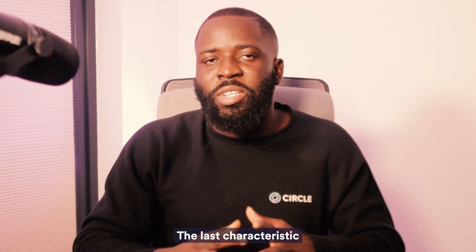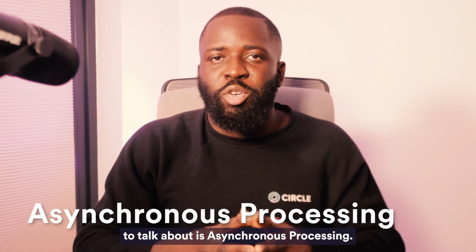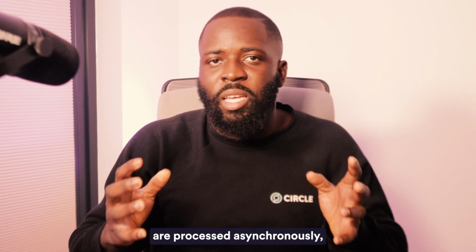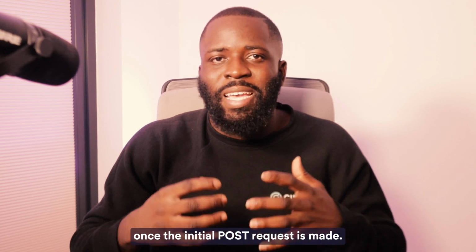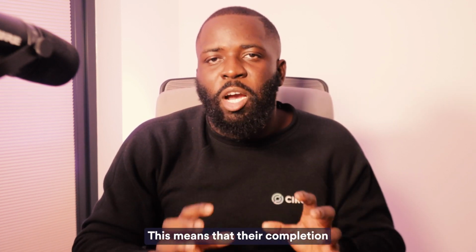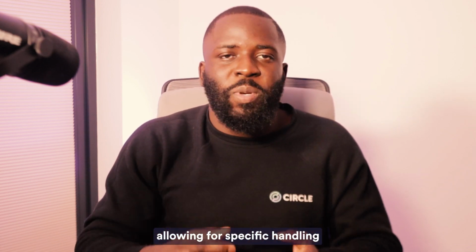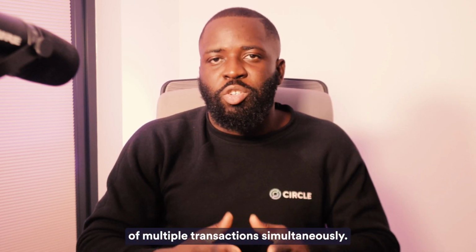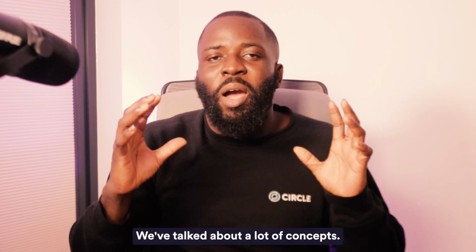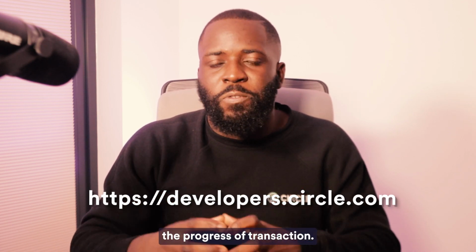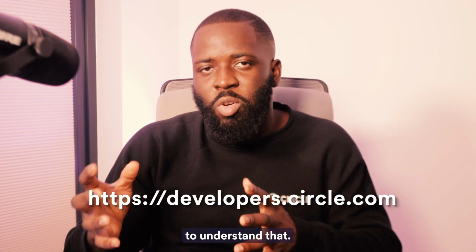The last characteristic to talk about is asynchronous processing. API entities, including transactions and challenges, are processed asynchronously once the initial post request is made. This means that their completion occurs independently from the request, allowing for specific handling of multiple transactions simultaneously. We've talked about a lot of concepts. Visit our developer documentation for more information on how to track the progress of transactions. It is really important to understand that.